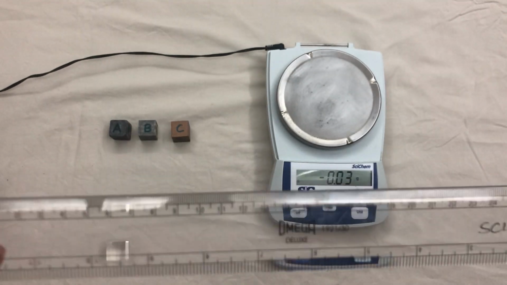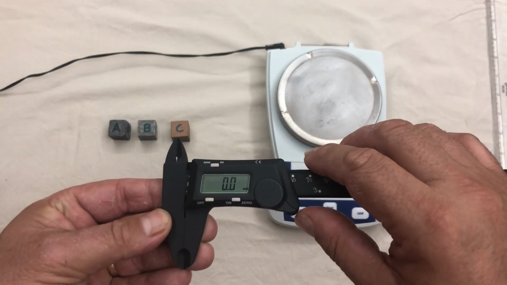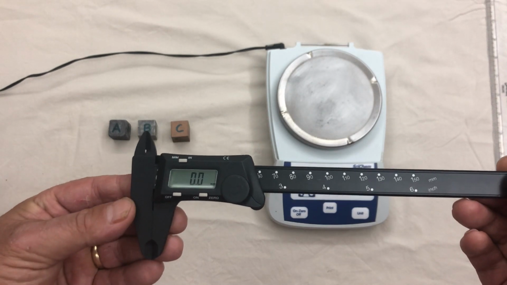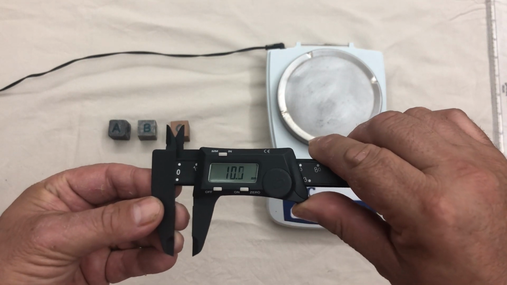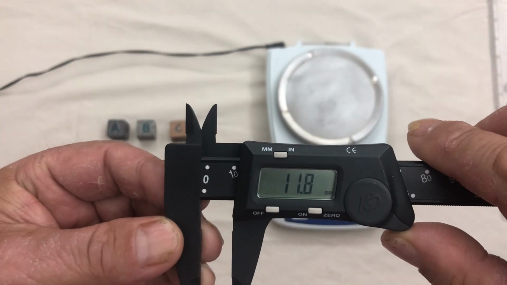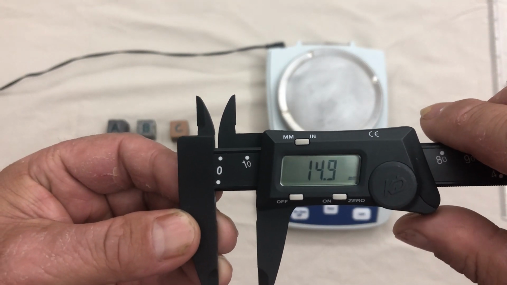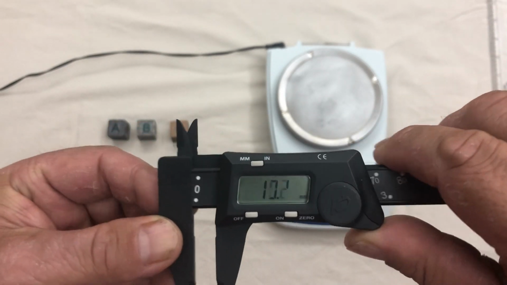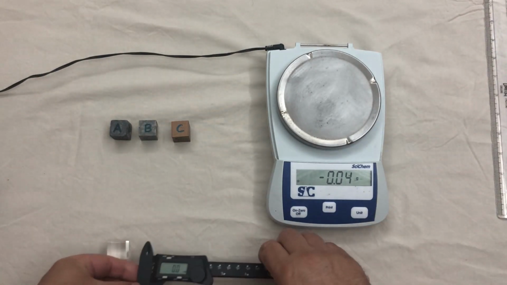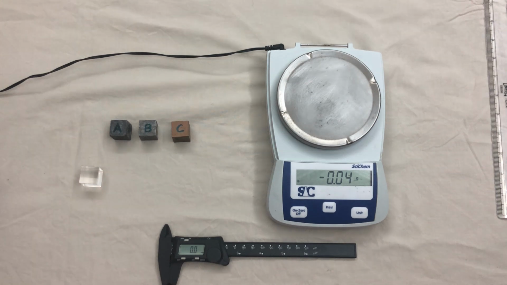Right, we can do better than the ruler though. We can go to a higher degree of resolution if we use something like this. This is called a digital caliper. It can measure not to the nearest millimetre, but to the nearest 0.1 millimetre. That's going to give us a more accurate measurement for volume. So I'm going to run through. You're going to write down the measurements as I take them, and then you're going to calculate densities.